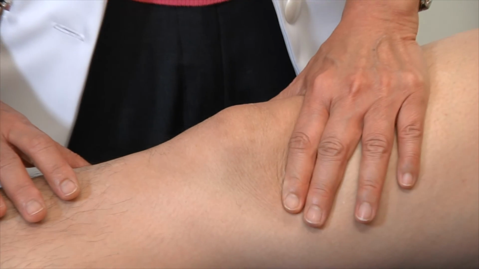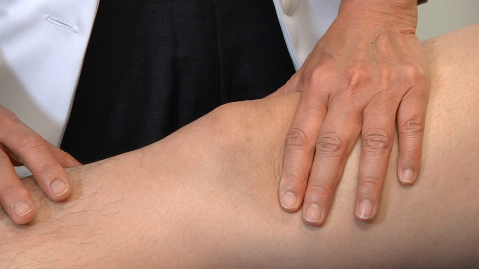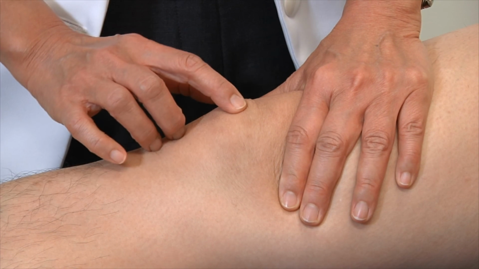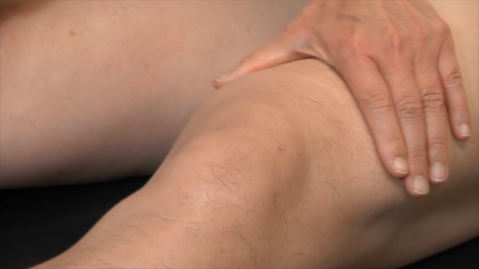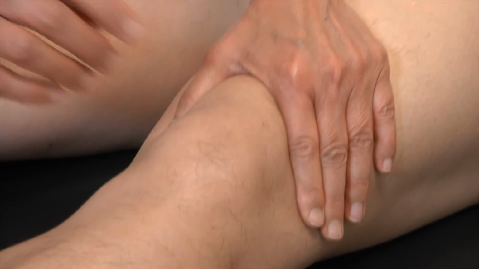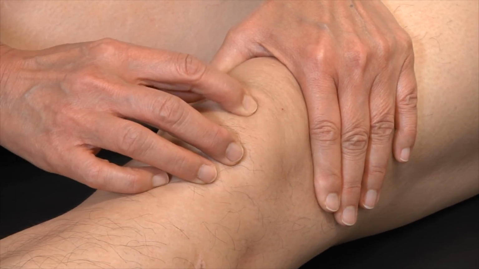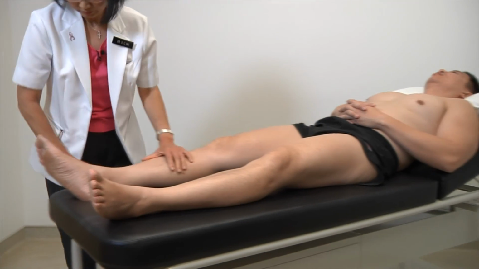Slide your hand down the patient's thigh, compressing the suprapatellar pouch. This forces any effusion behind the patella. With the finger of the other hand, push the patella down gently. In a positive patella tap, the patella will bounce and tap. Good.